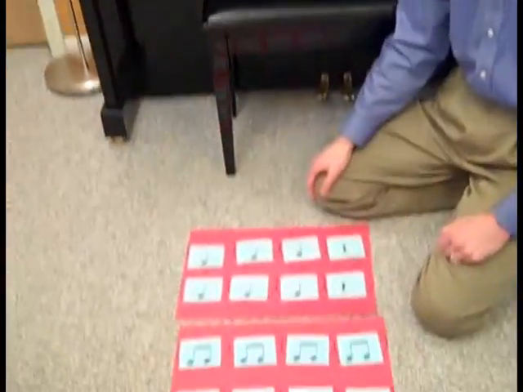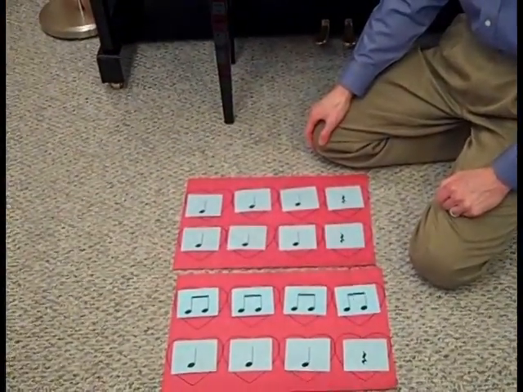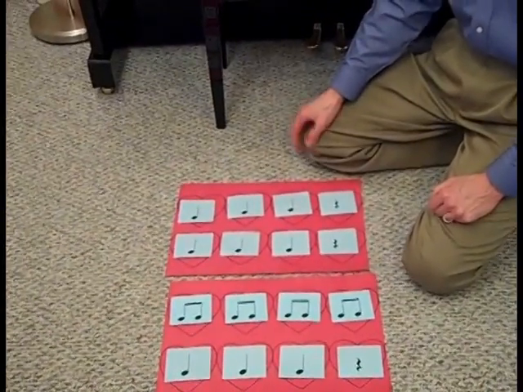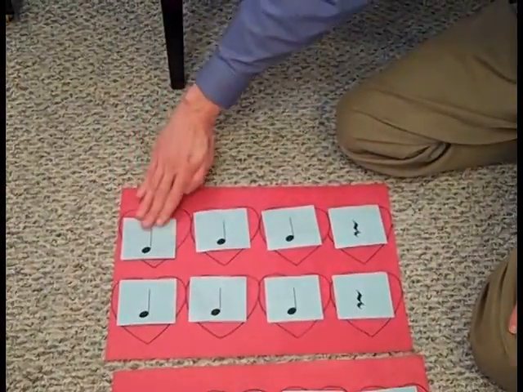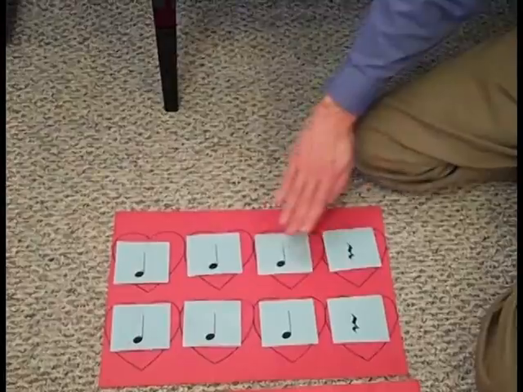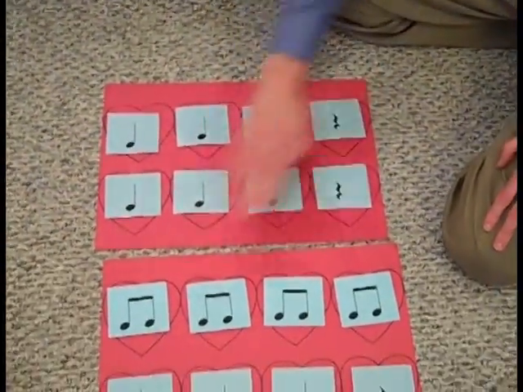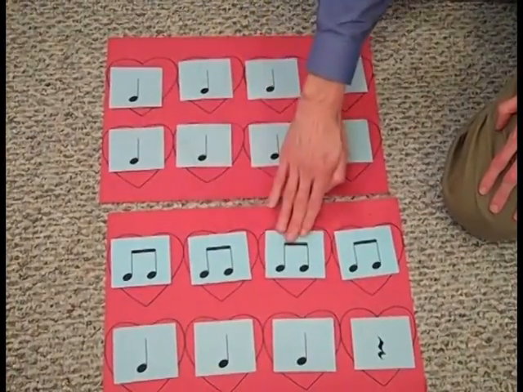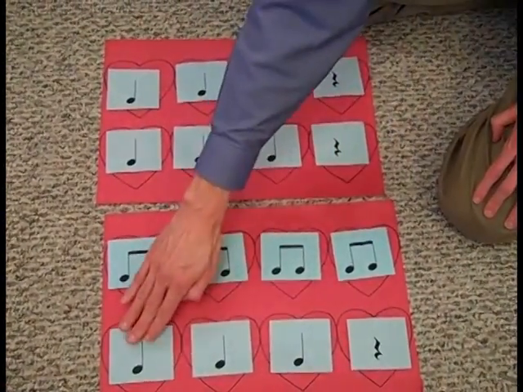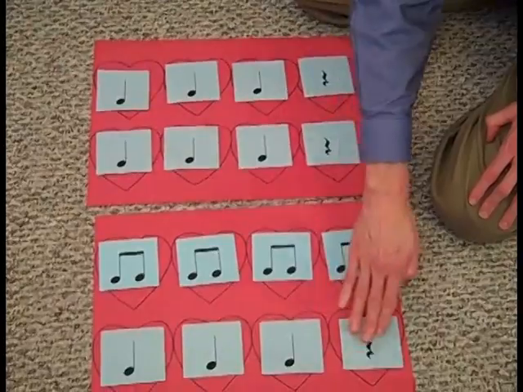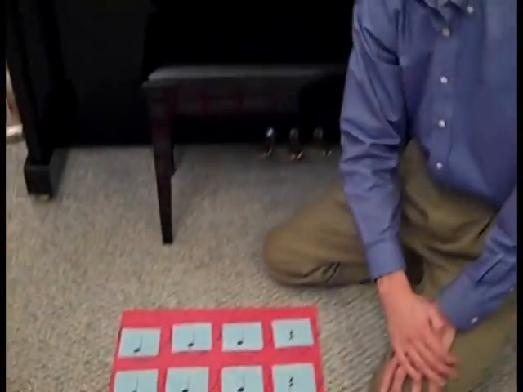Now we've drawn the rhythm to hot cross buns. We've dictated the rhythm. Let's try saying the whole thing together. Touch each beat and sing the rhythm words with me. Here we go. Starting up here. Ta, ta, ta, rest. Ta, ta, ta, rest. Ti-ti, ti-ti, ti-ti, ti-ti, ta, ta, ta, rest. Very good. You dictated your first rhythm.